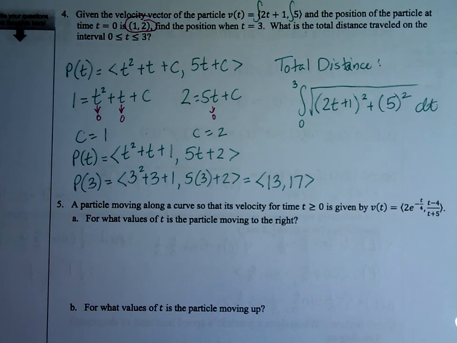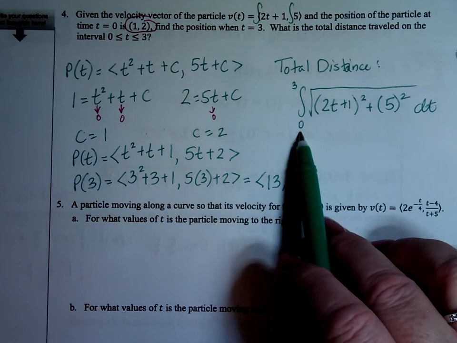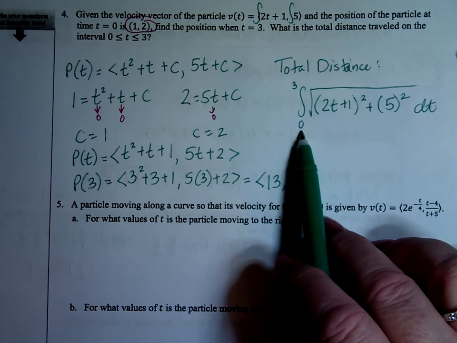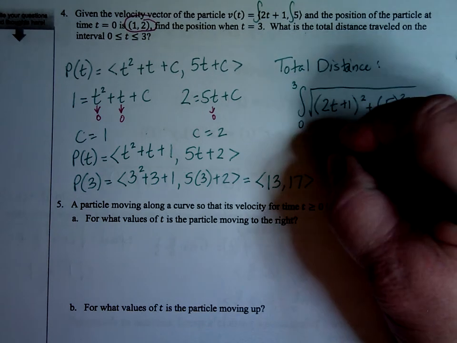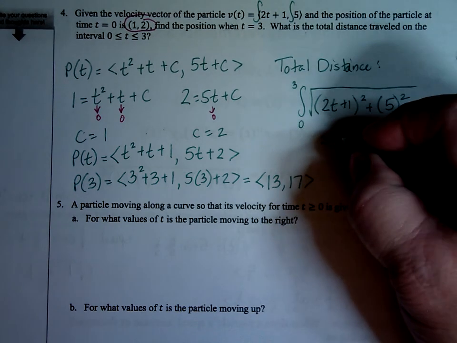All right, so I go back to my calculator and I say, all right, Mr. Calculator, tell me what this integral would be. And it comes out to be approximately 19.65.